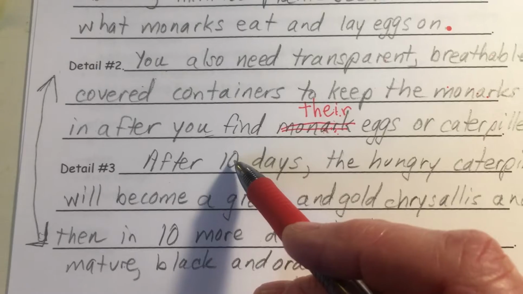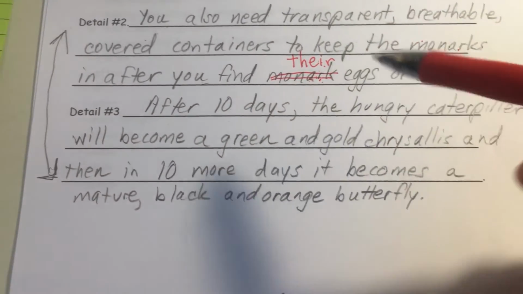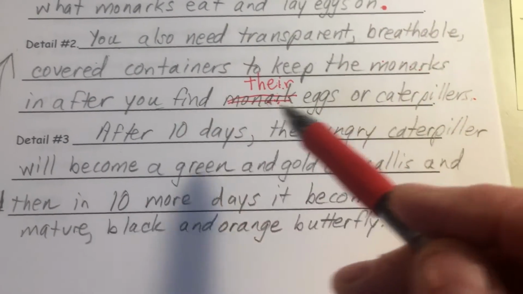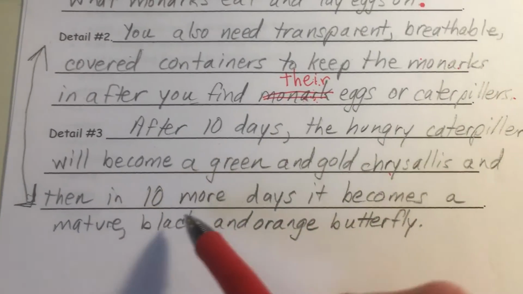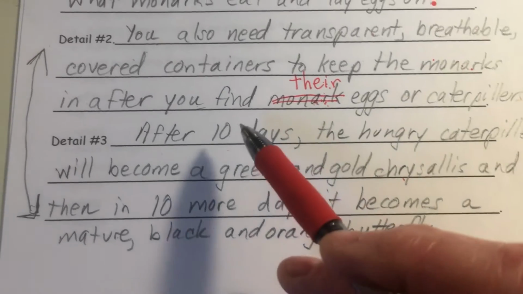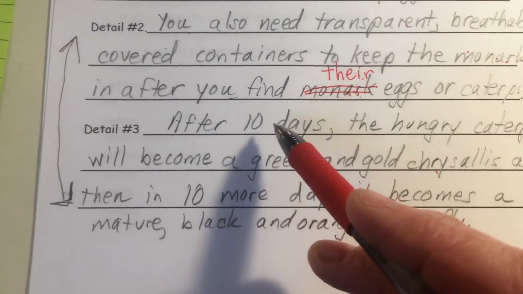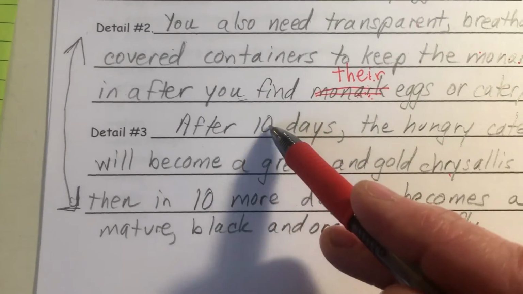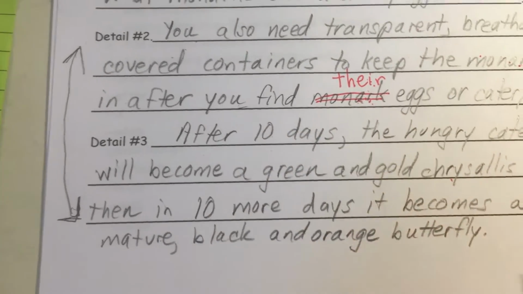Instead of breaking it down into two 10-day parts, the way I've got it written now, there's the first 10-day part where the caterpillar becomes a chrysalis, and then the second 10-day part where the chrysalis becomes a butterfly. What if, in order to not repeat words, I just talk about the total days one time? 10 and 10 equals 20.